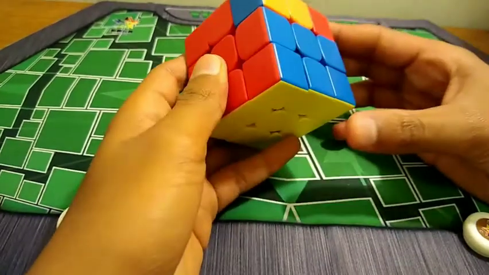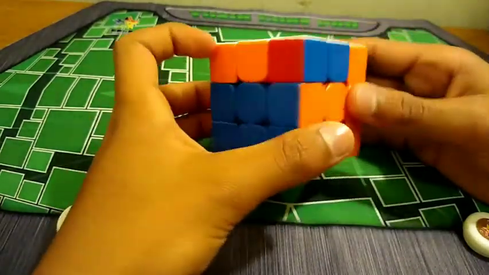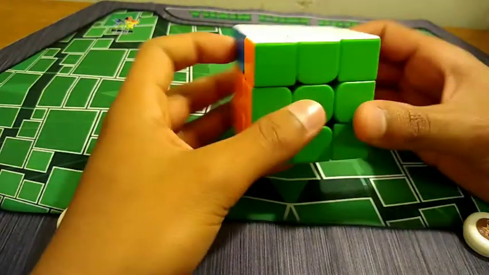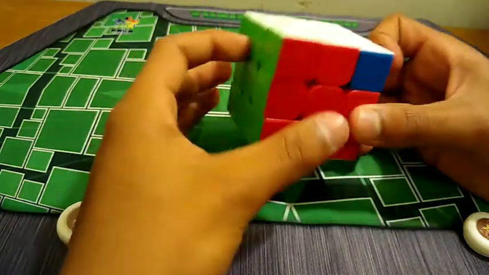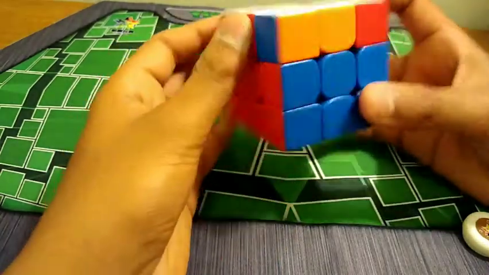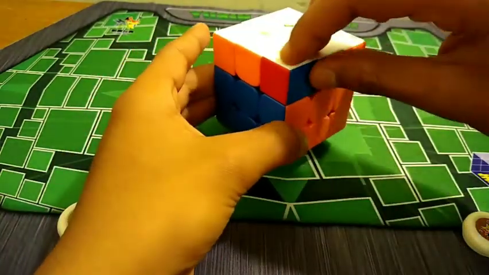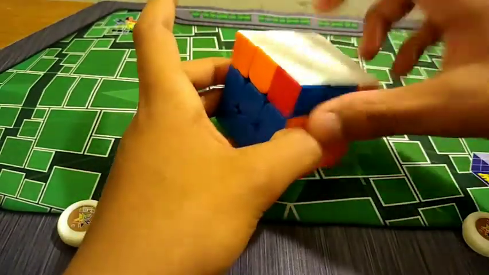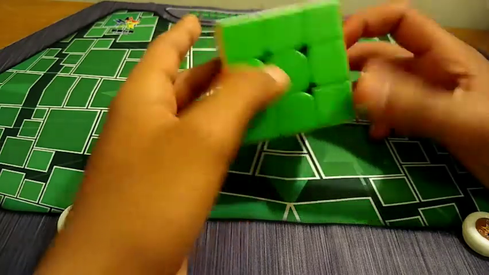Next up, we have the J perms, and how you can recognize it. This is the J perm. How you can recognize it is that it's got a giant bar, and then it also has a block connected to the bar, so like this. And then you have to switch two more blocks, just switch those two blocks around for it to be solved.